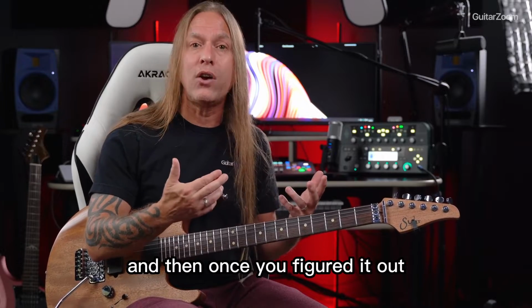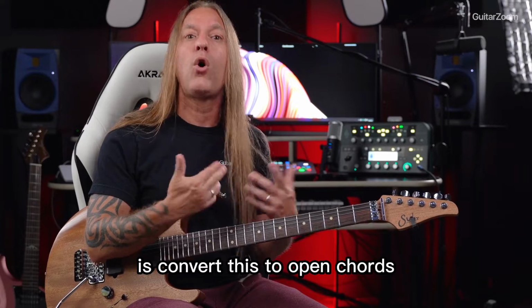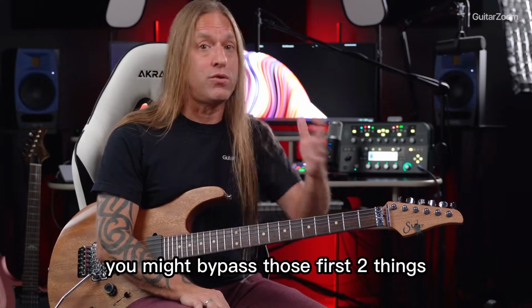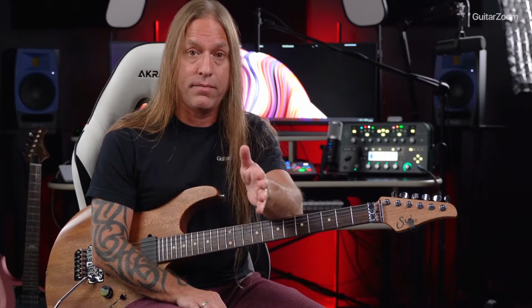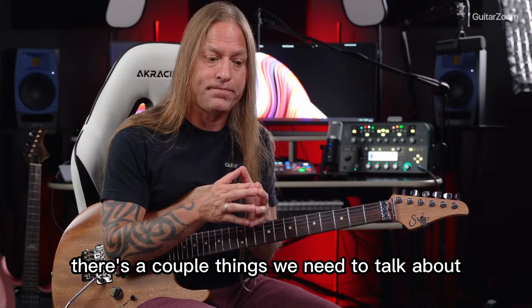And then once you figured it out, you could go, oh, so maybe what I want to do then is convert this to open chords. It's okay to do that. You might bypass those first two things and just wind up here. Okay? So in order to do this, there's a couple things we need to talk about.